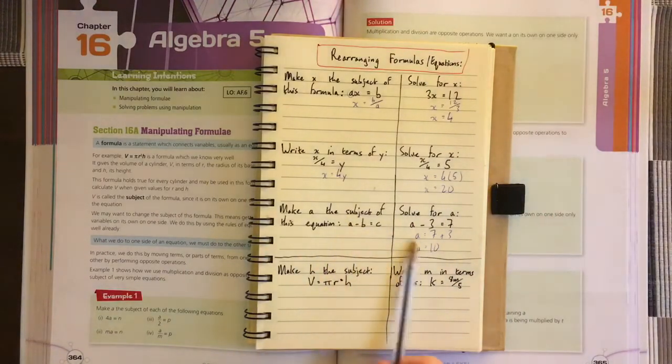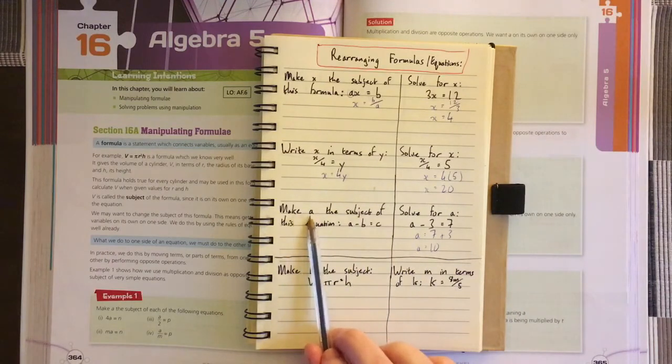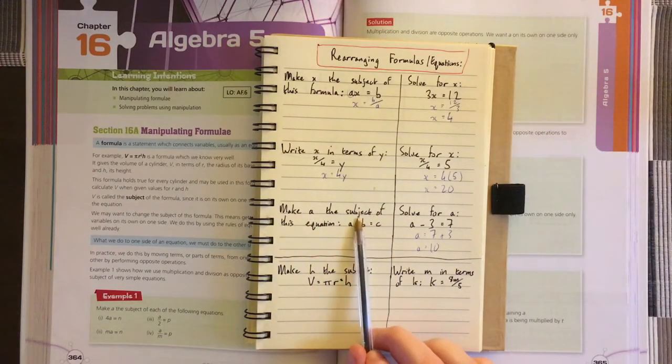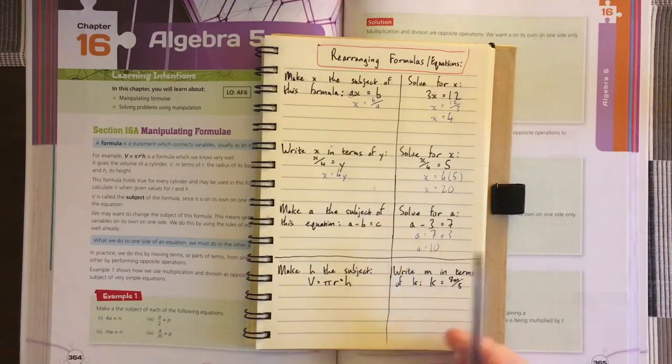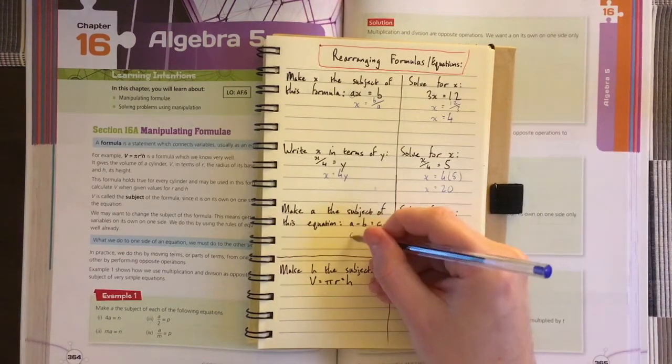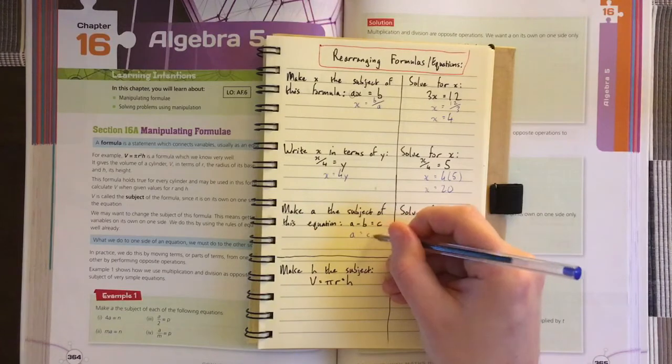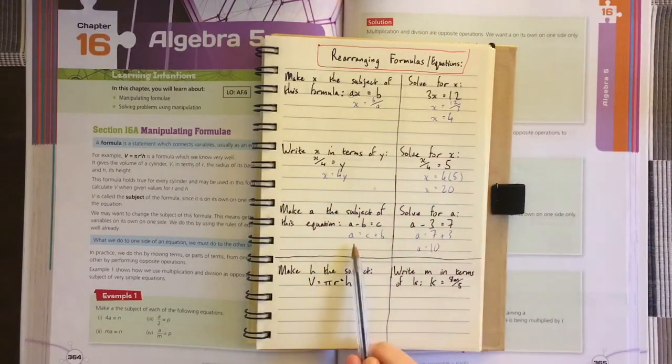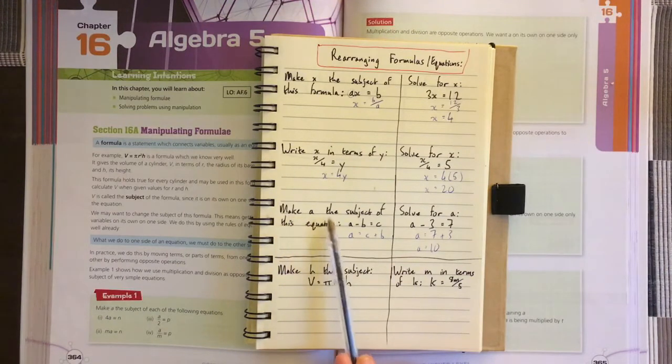Over here, we're not going to be able to go quite as far, we're not going to be able to solve it, but make a the subject of the equation, move the minus b over, and it becomes plus b. So a is equal to c plus b. And you're done. Okay, so a is now the subject of the equation. A is equal to other letters. Again, you could have asked that, write a in terms of b and c, and it would be the same answer. Okay, so a is equal to means a is the subject, or a is in terms of other letters.